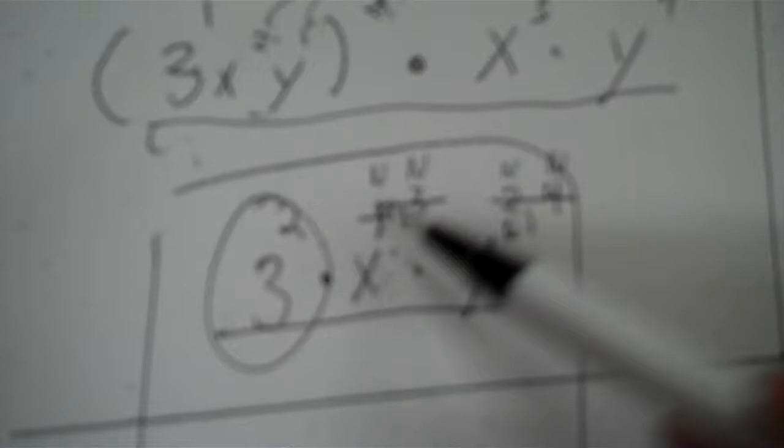Now the other box is just for simplifying the numerical bases. So this 3 to the second, 3 times 3 is 9. And then we can't simplify x to the 7th because that's a variable base. And then the same goes with y. That's a variable base. So there we have it.